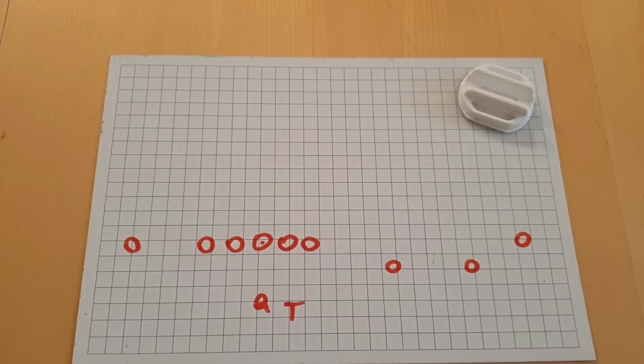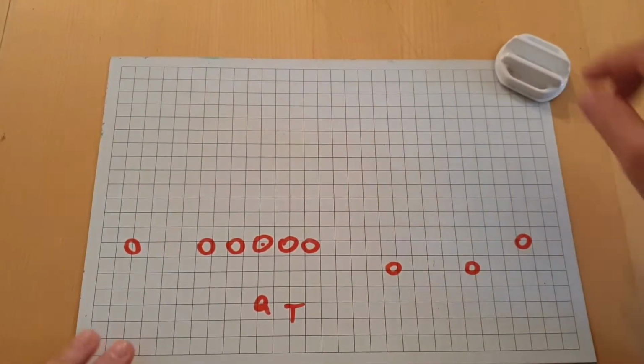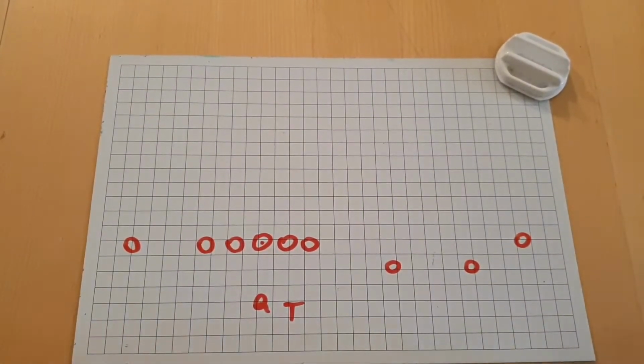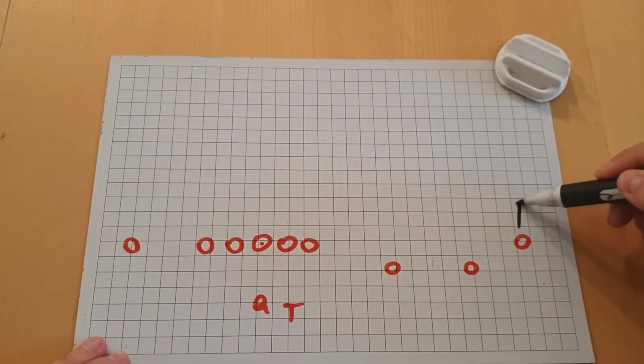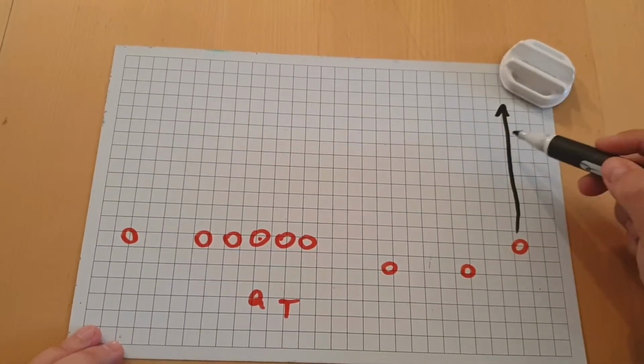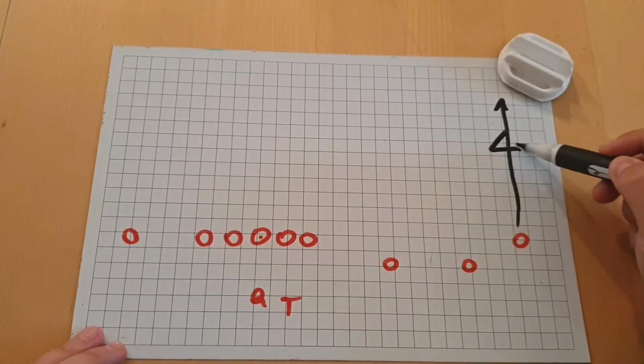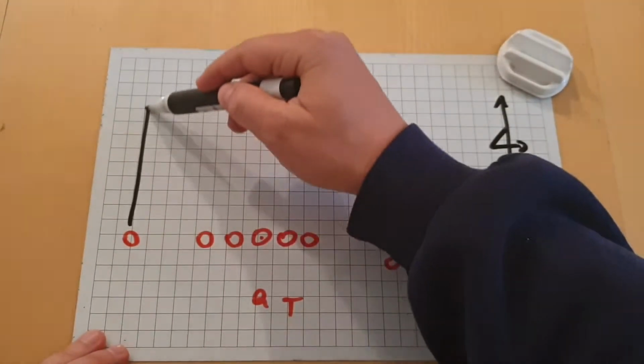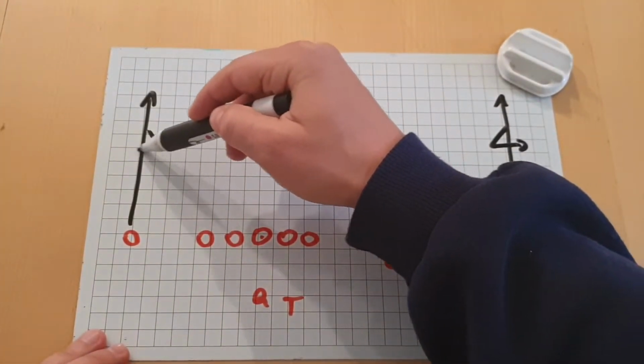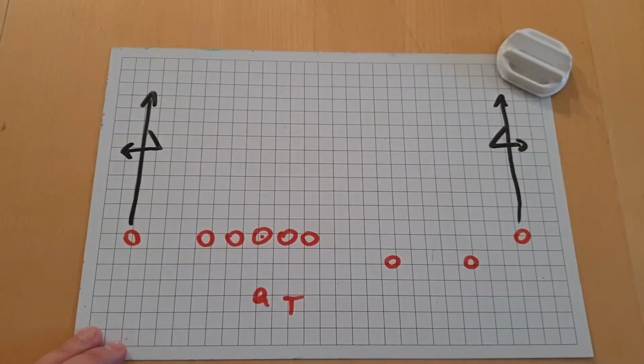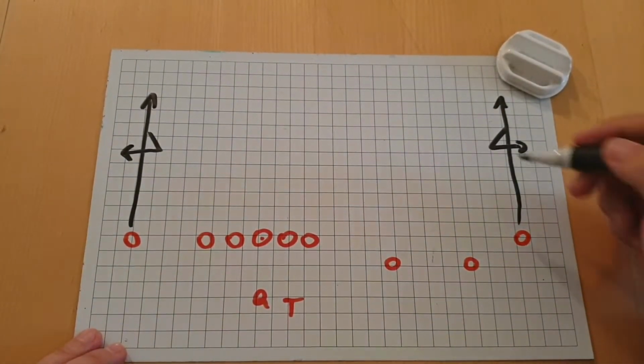So when we look at the 4 verticals, I first want to check out the routes that we are running with the outside receivers in a base set. And these routes are called streak reads. And what the streak reads are, they are read routes, as the name already tells you. And the read is as follows.